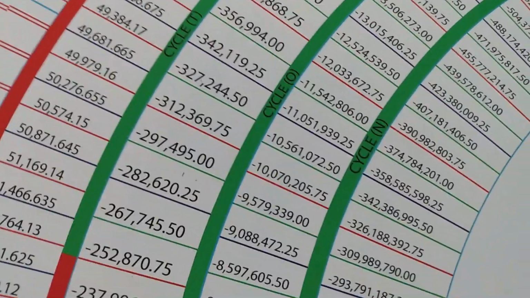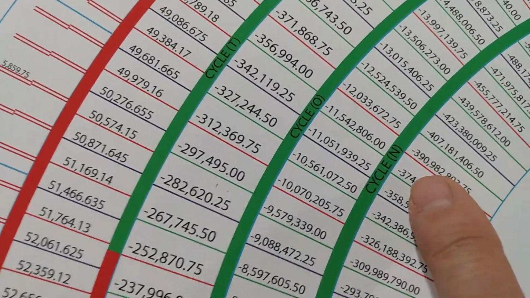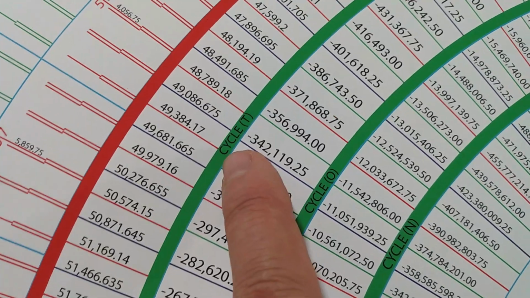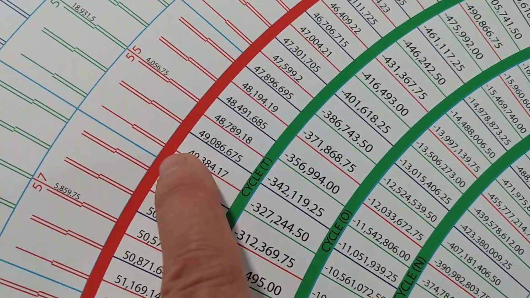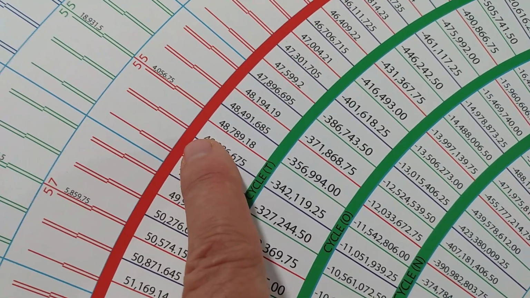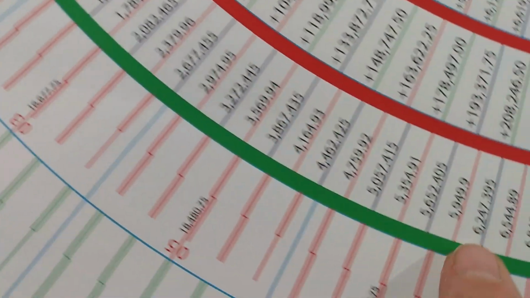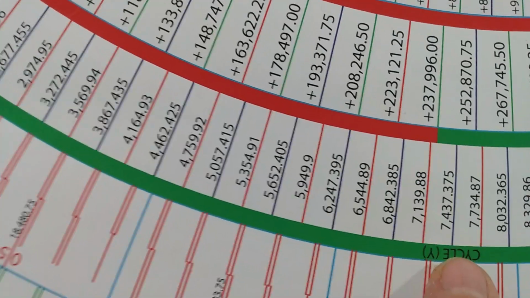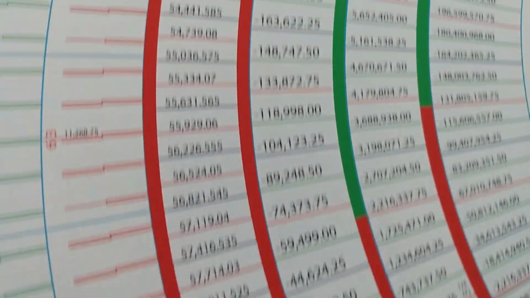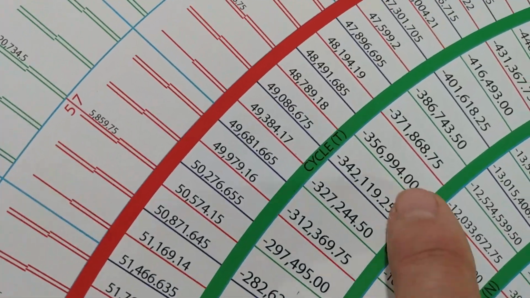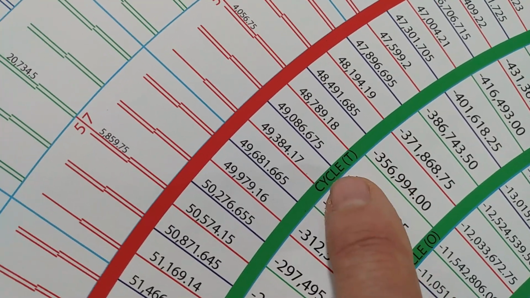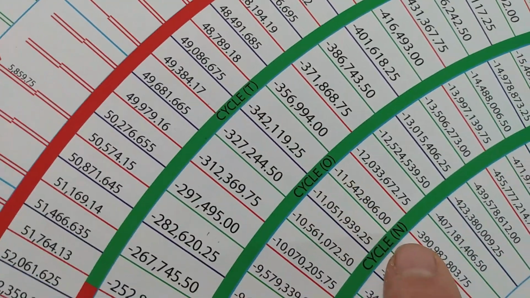So I'm going to point out that here I have the cycle. This one right here is a cycle Y. As you can see, go around here. Cycle Y, we'll put it only on the green sections of the circle. So these right here are all in line here. Cycle T, cycle O, cycle N.